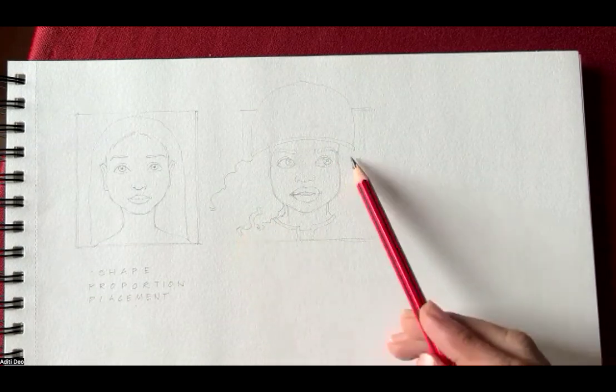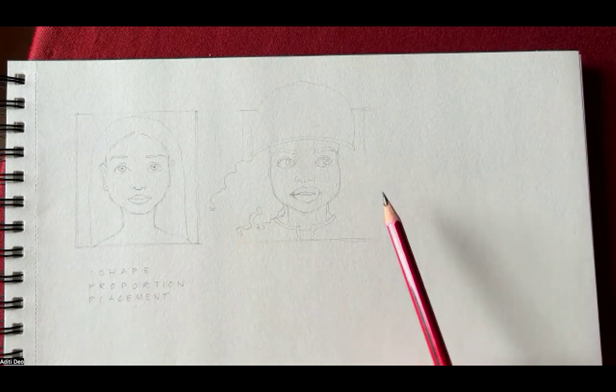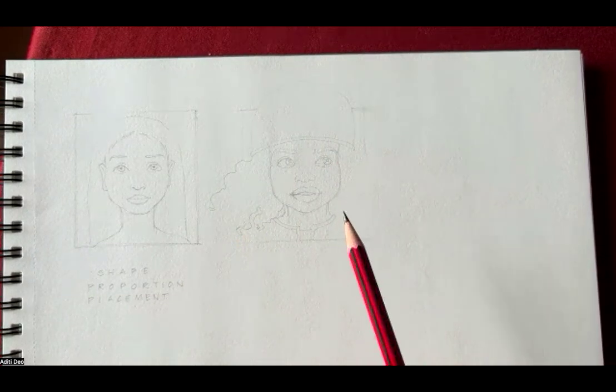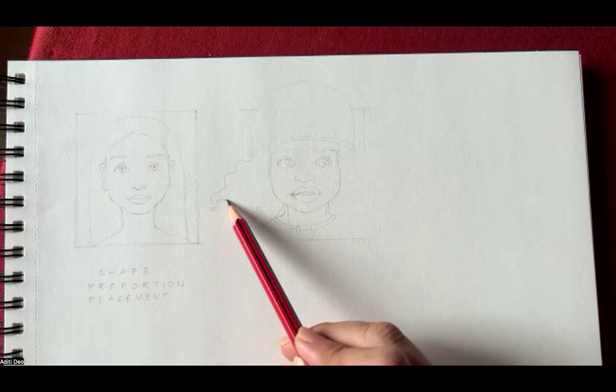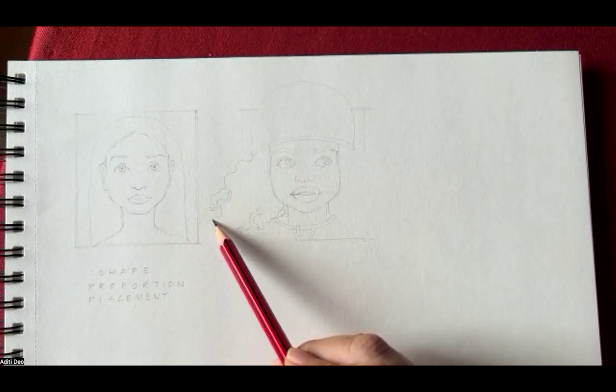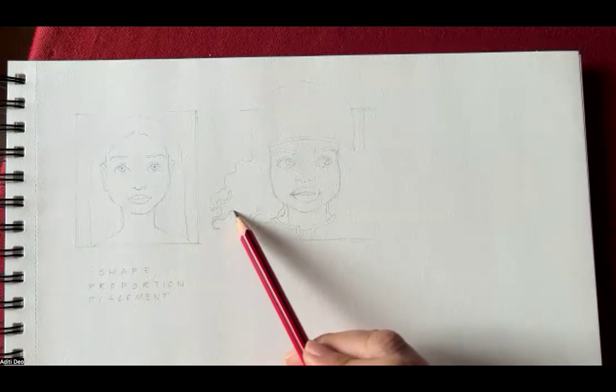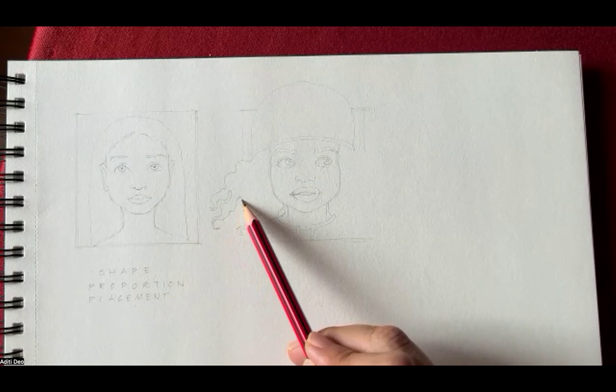And instead of drawing these spirals that you might think would make the hair look good, consider the whole volume of the hair and express the volume rather than any of those individual hairs.